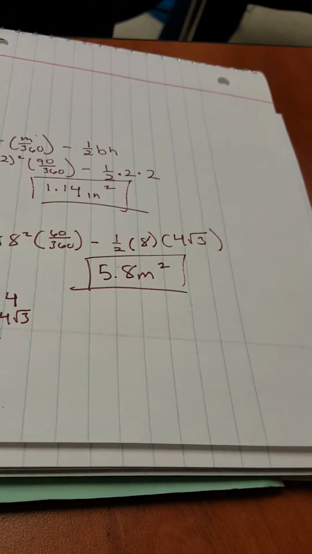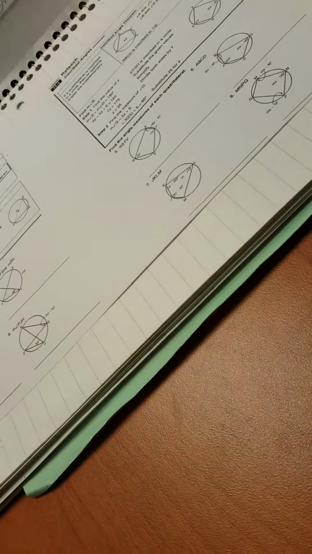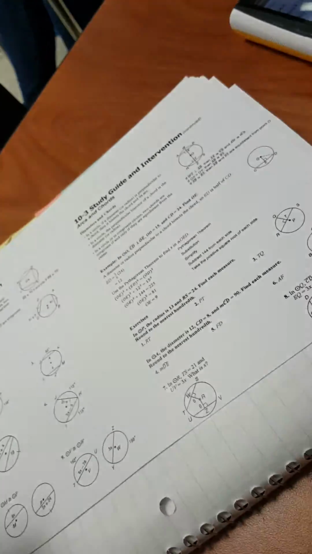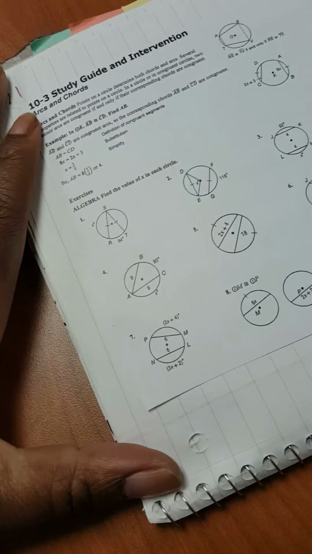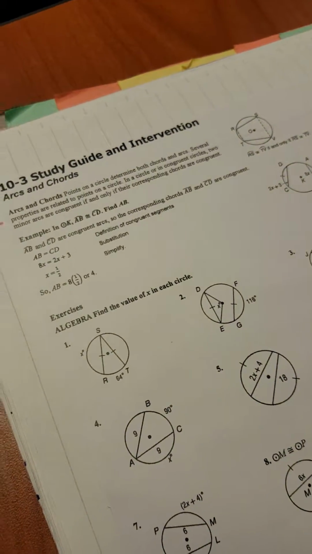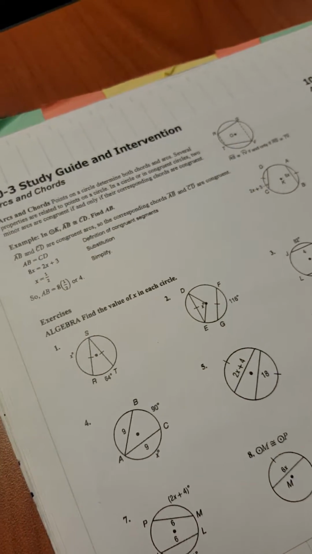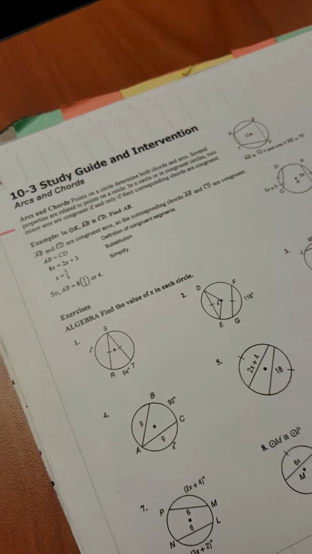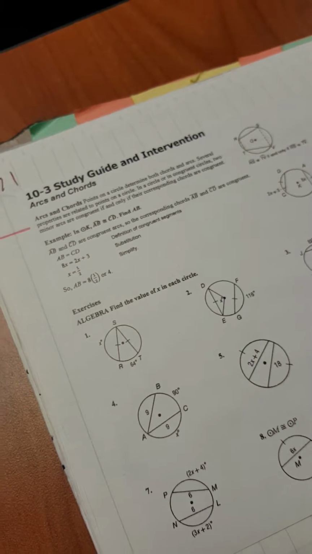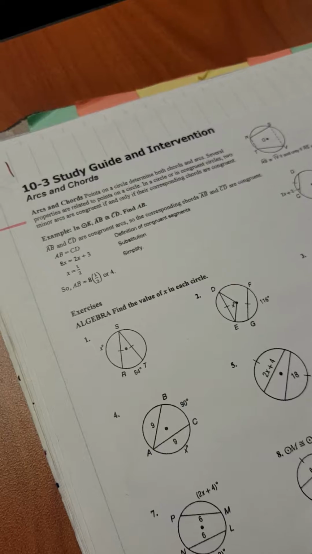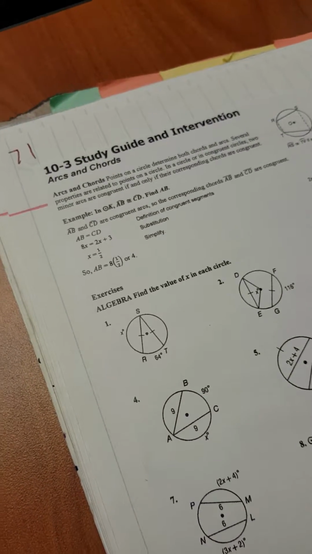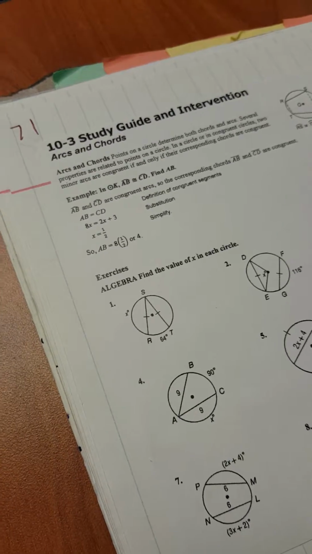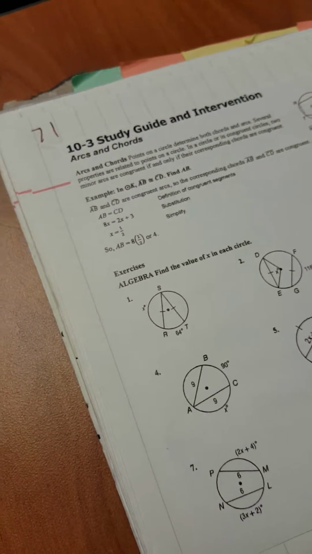Okay, let's turn the page. 10-3 study guide intervention is what we're doing next. Okay, so remember I told you all circle stuff is new. You have to go back over it. Me just reading it to you now, me just going over it with you now is not enough for you to remember it. I don't even remember it that way. I got to go back and do my practice and stuff so I can remember how to do circles, because circles is kind of by itself.